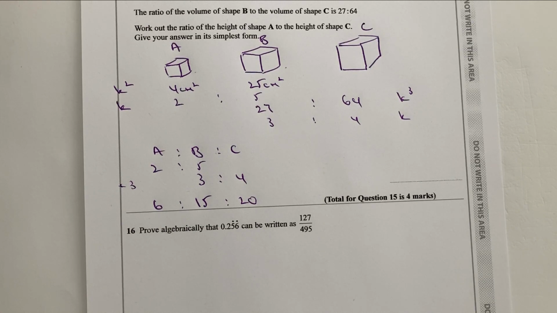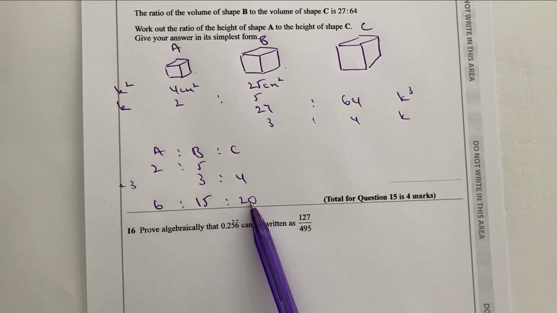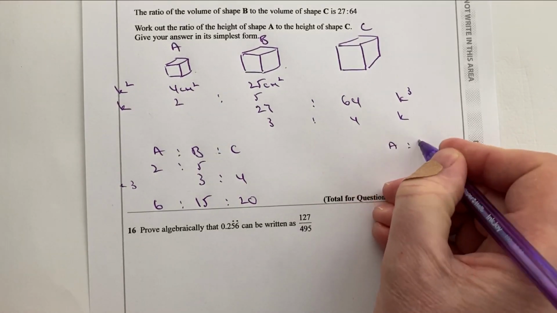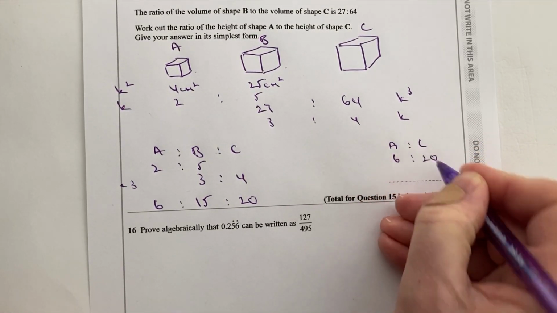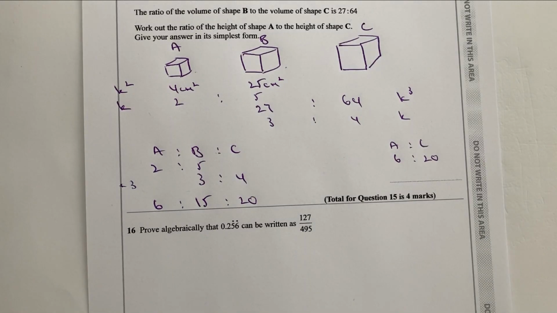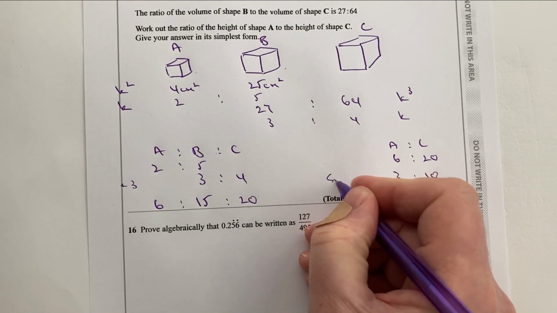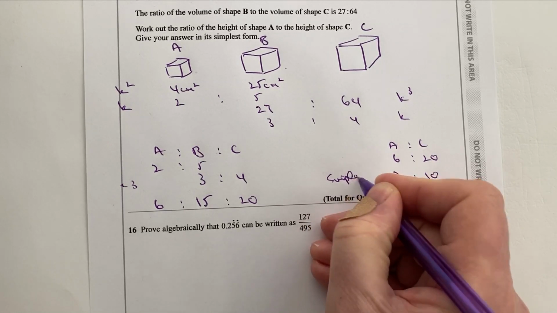So the ratio of the height of shape A to the height of shape C is going to be 6 to 20. Okay, so A to C is going to be 6 to 20. In its simplest form, I just need to divide both sides by 2. So that's going to be 3 to 10 in its simplest form.